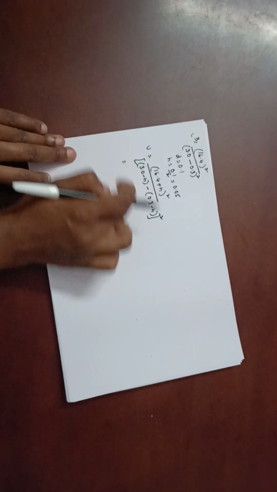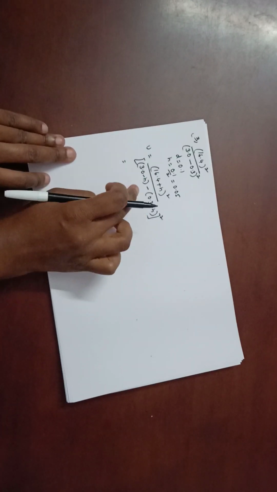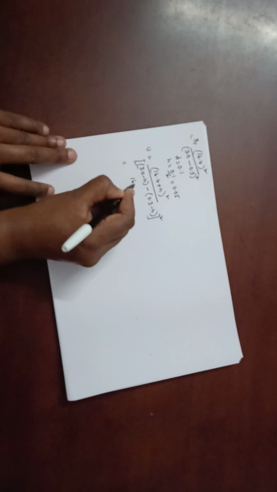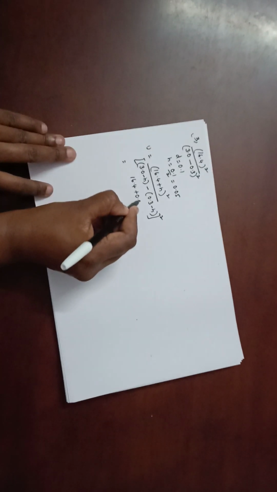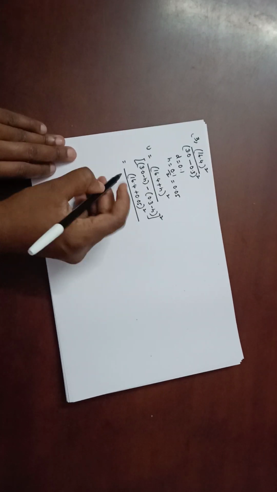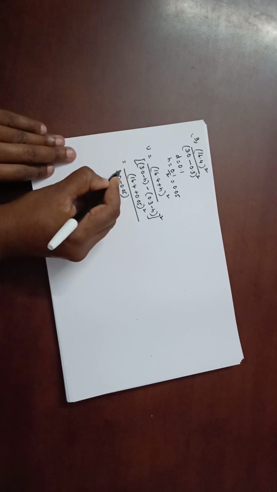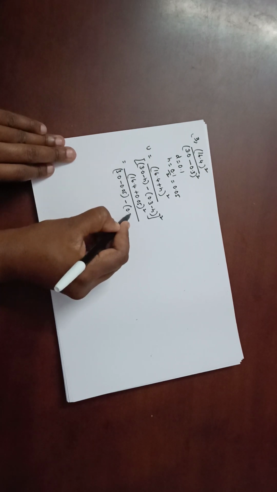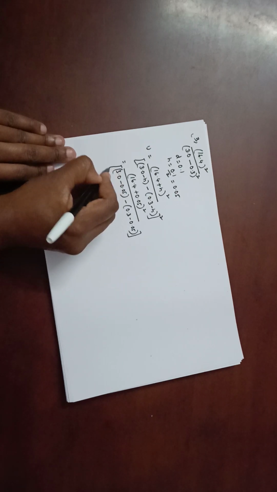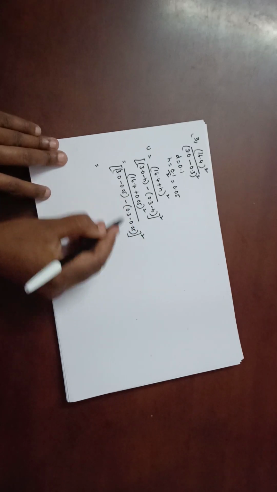This is the way of writing the calculation, so take the brackets properly. So (16.4 + 0.05) whole squared divided by (3.0 - 0.05) minus (0.3 - 0.05) whole squared. Here you add, here you subtract.